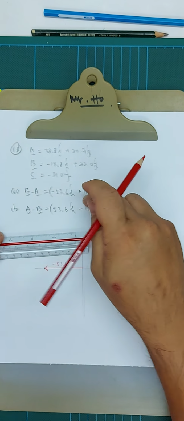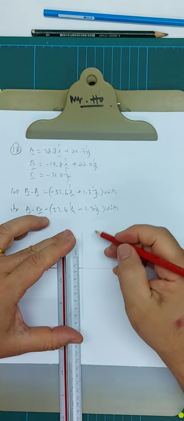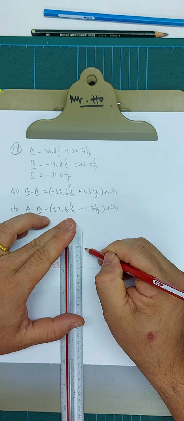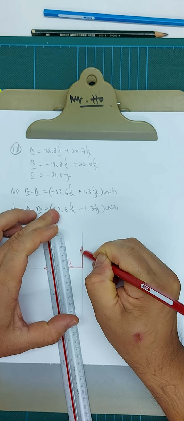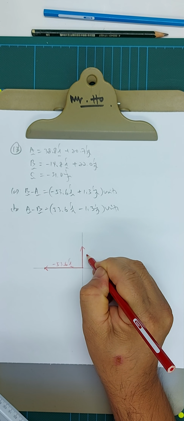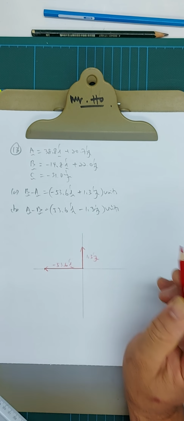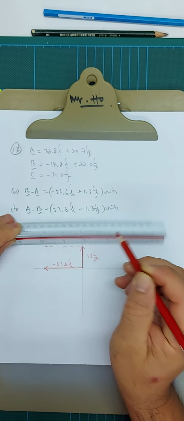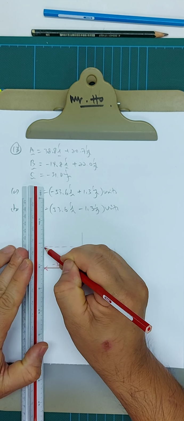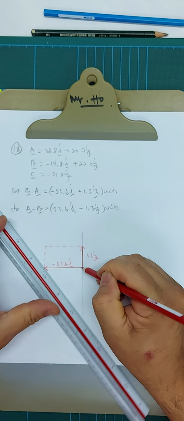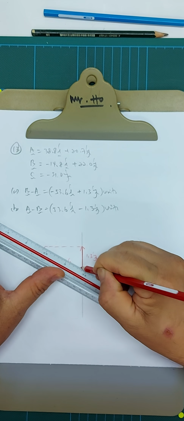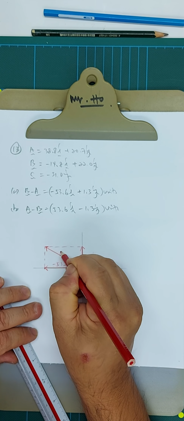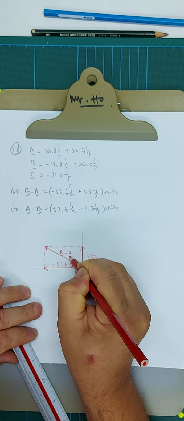And then positive 1.3 j, since it's very small, I'll use 3 here. So combine them, you get this vector. This vector is your vector b minus a.